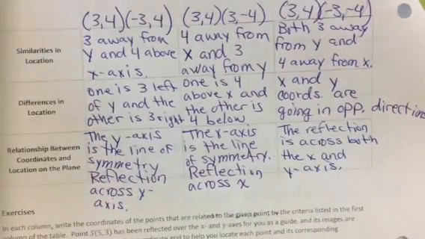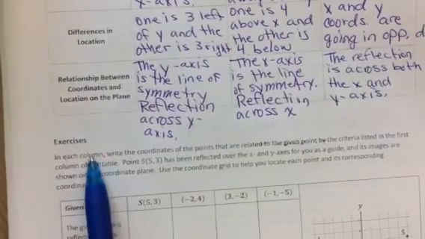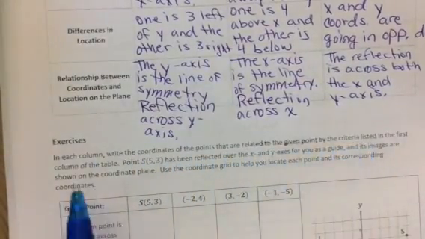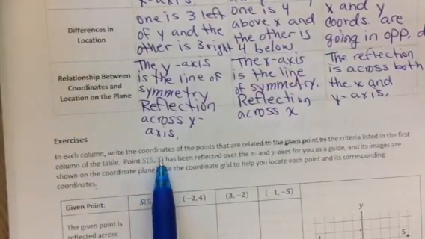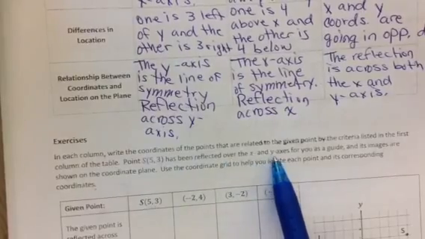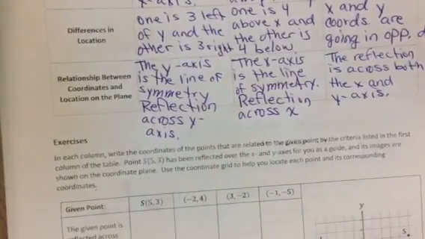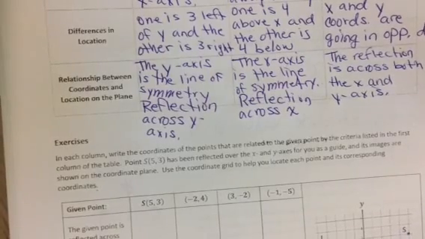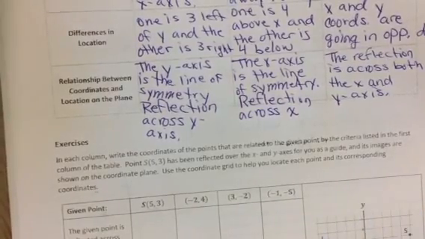Okay, now you get to do the exercises, and hopefully the note can help you along the way. In each column, you need to write the coordinates of the points that are related to the given point by the criteria listed in the first column of the table. Point S, (5, 3), has been reflected across the x and y axes for you as a guide, and its images are shown in the coordinate plane. Use a coordinate grid to help locate each point and its corresponding point.